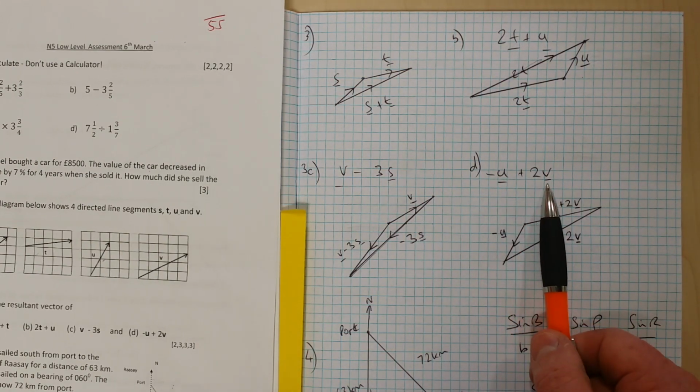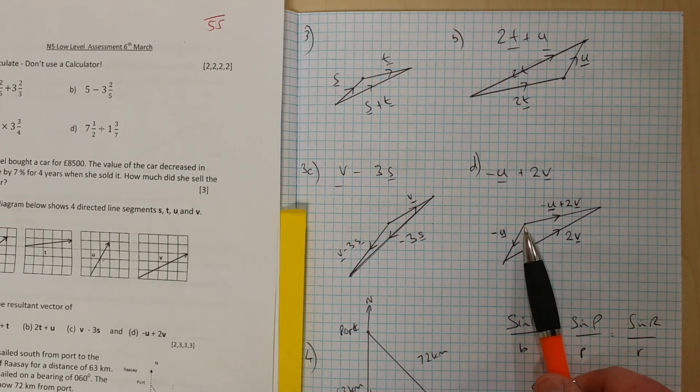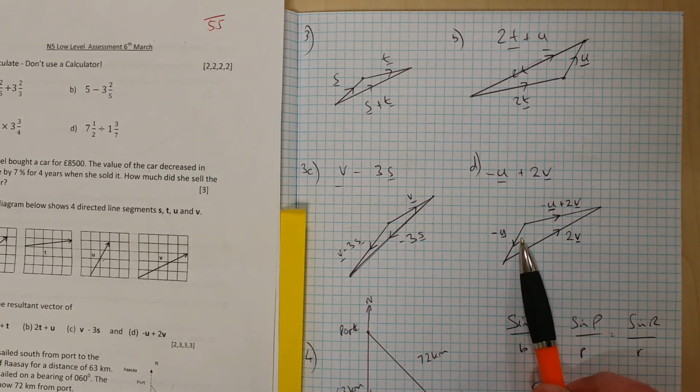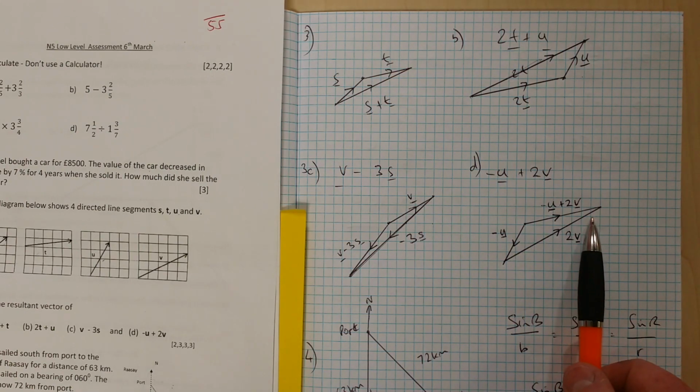Minus U plus 2V. So there's the opposite of U, it's going in a different direction. And then I'm adding on my 2V, so again I'm drawing them nose to tail. And there's my resultant vector, minus U plus 2V.